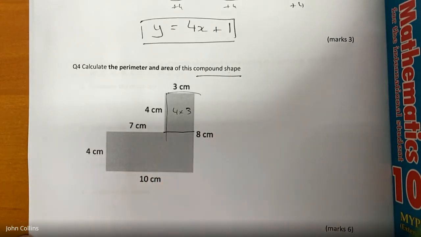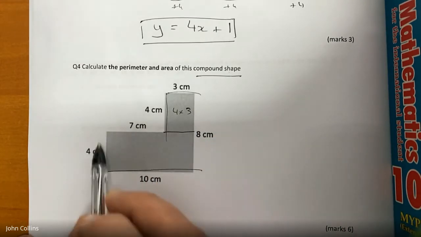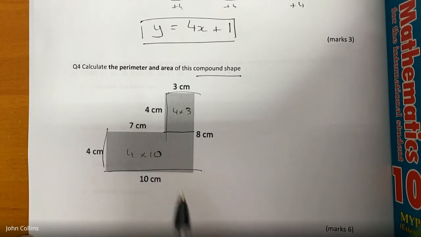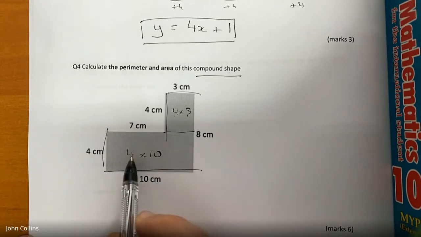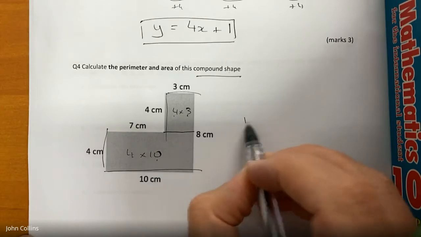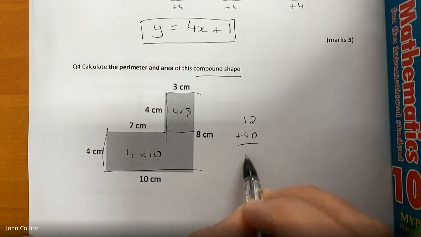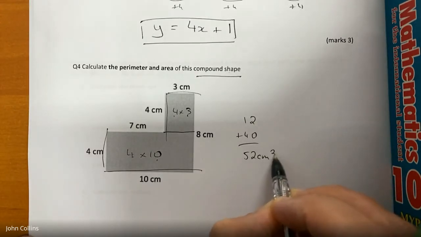I'm going to do area first. This has got a length and width of 4 and 10. So 4 times 3 is 12. 4 times 10 is 40. Put those two together, and I have 52 centimeters squared, and that's my area.